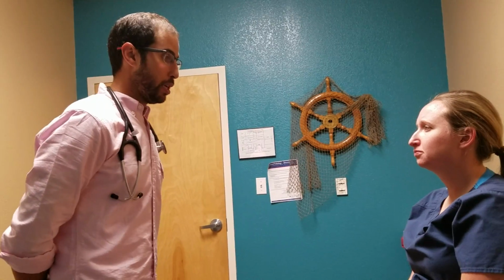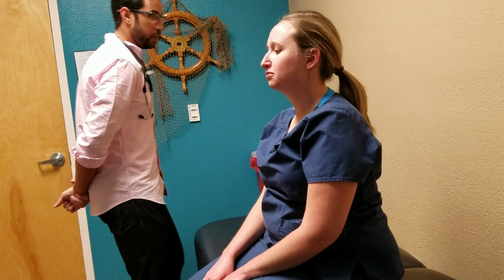As always, we start by inspecting the chest. We're looking for equal and unlabored breaths. The patient has equal and unlabored breaths. We'll be going to the side and checking for the size of the chest, and we're checking for a barrel chest. The patient doesn't have a barrel chest, which is an indication of COPD.